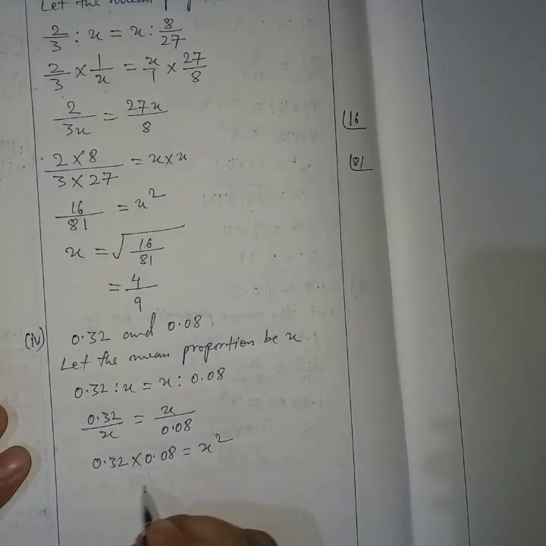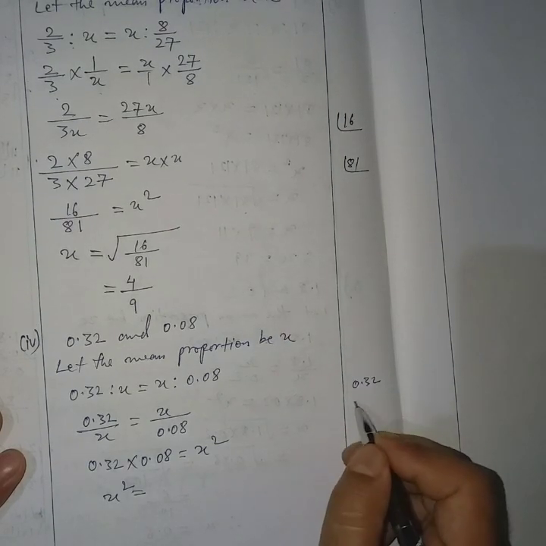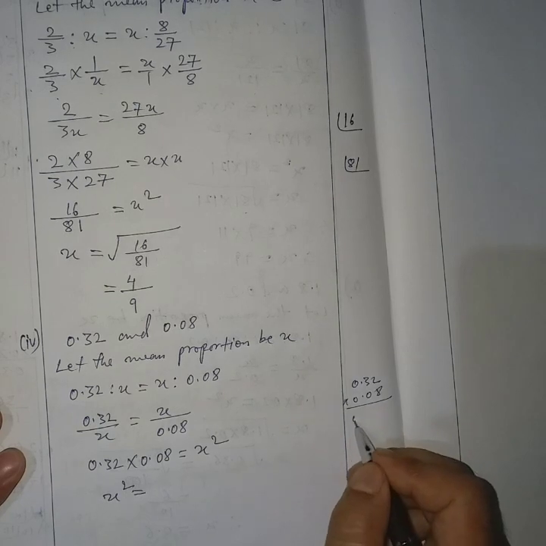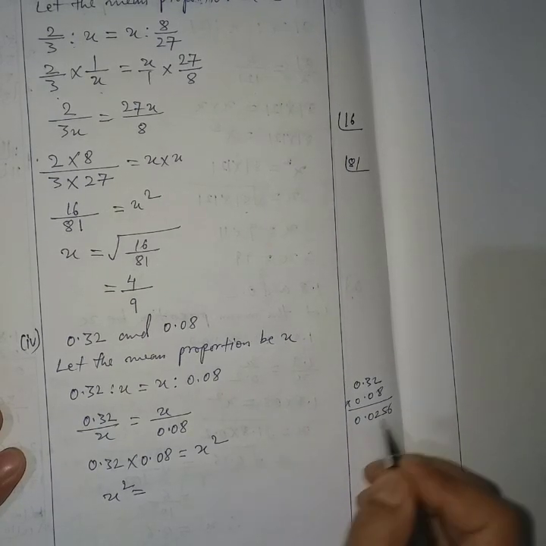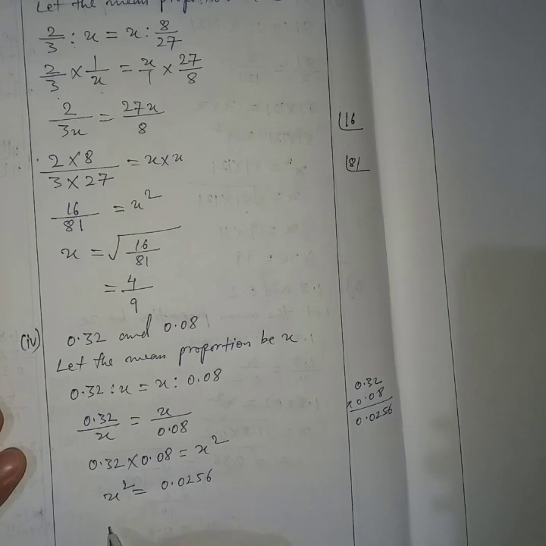Now we can find x. Multiply 0.32 into 0.08 and you will get 0.0256. So x square is 0.0256, and the square root of this one you have to find.